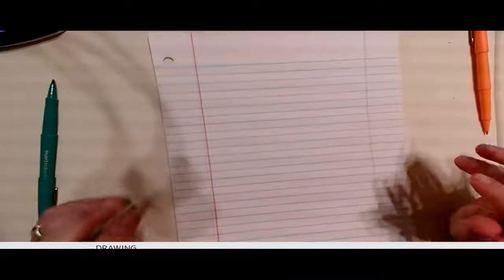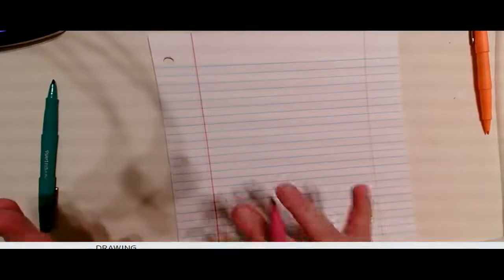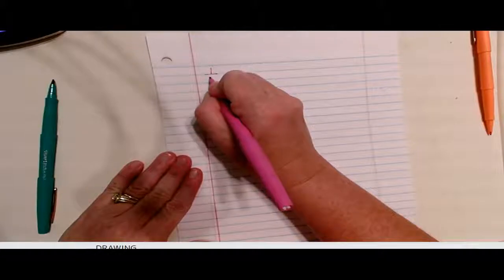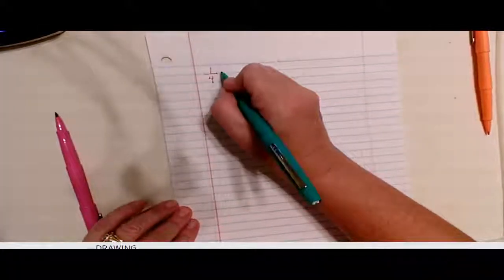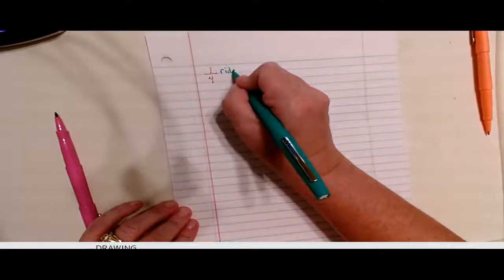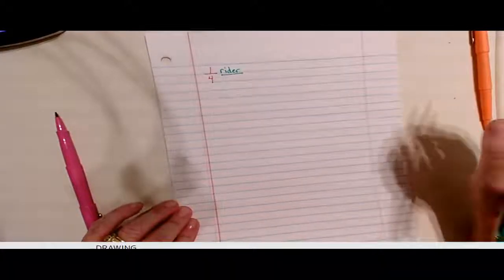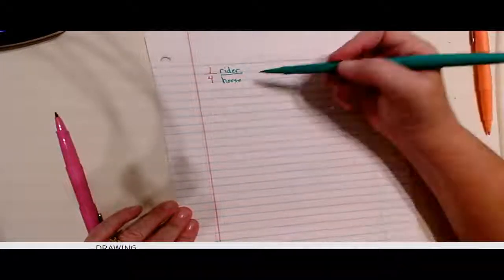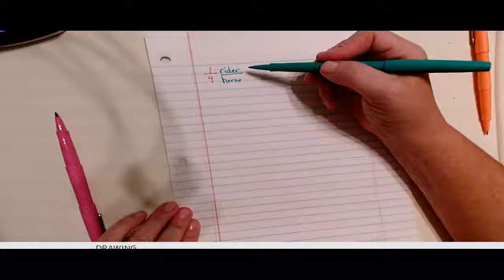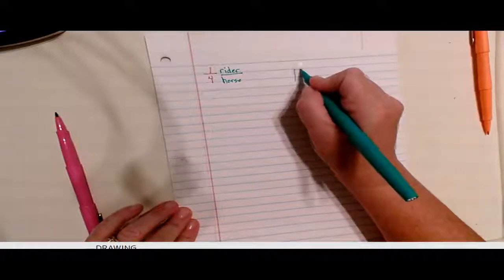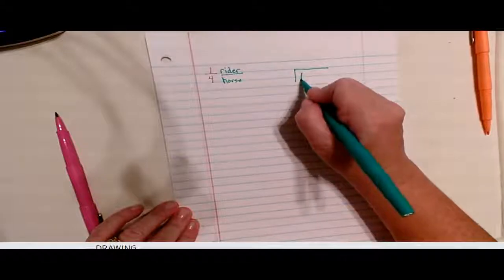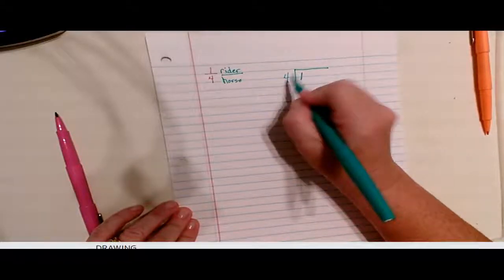Okay, let's just do some basics too, from fraction to decimal. Let's do a simple one, 1/4. When you're doing fraction to decimal, let's remember this: rider, horse. The rider is always on top of the horse. At night, who goes inside? The rider goes inside the house, and the horse has to stay outside.